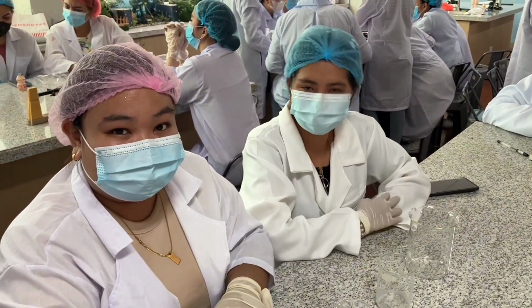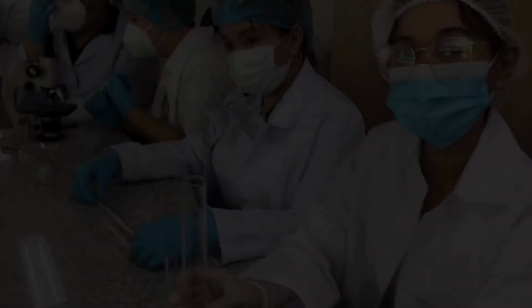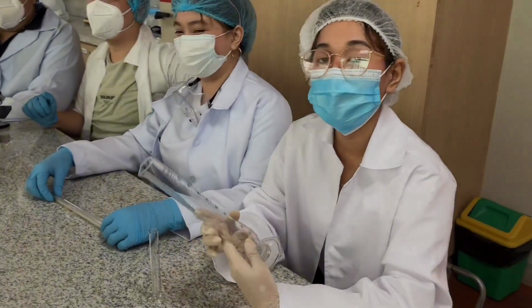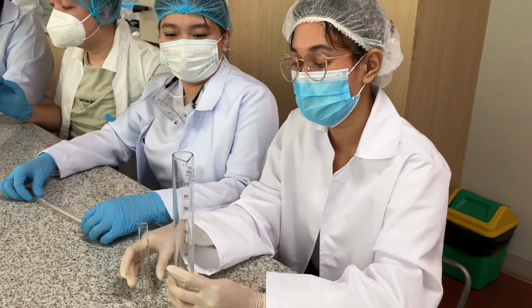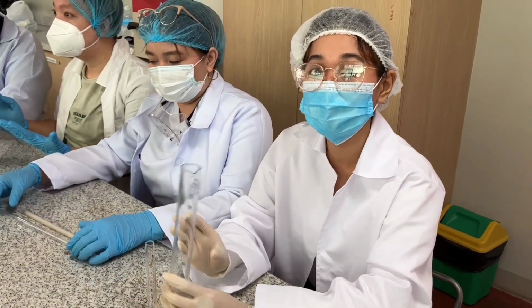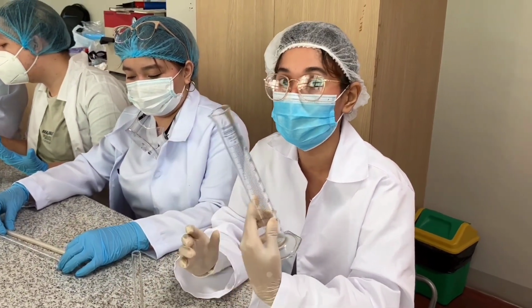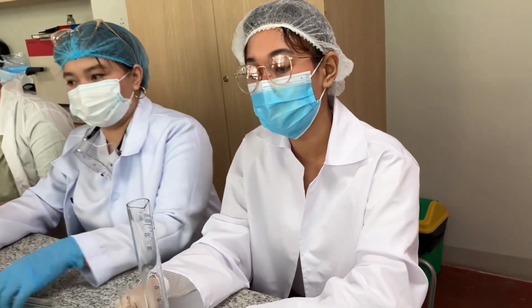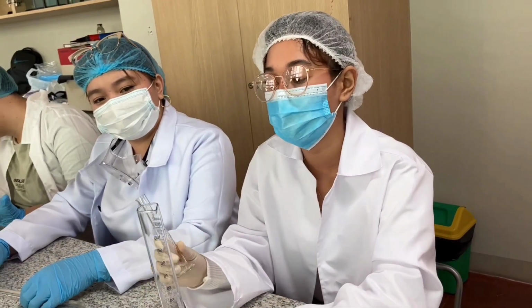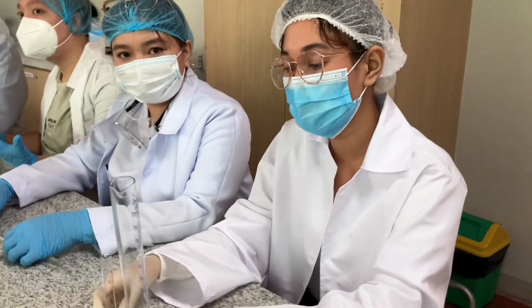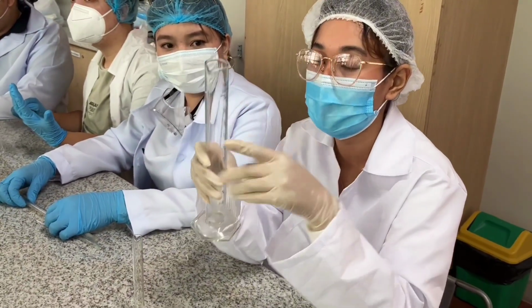Ayan, salamat! Thank you po. Hi, ano naman ang tawag dyan? Hi, this one is called a graduated cylinder. This is the tool that is used to measure the level of a liquid in ml. It comes in sizes, one for 100 ml and the other one for 10 ml. In order for you to use it, you can read the measure at eye level.